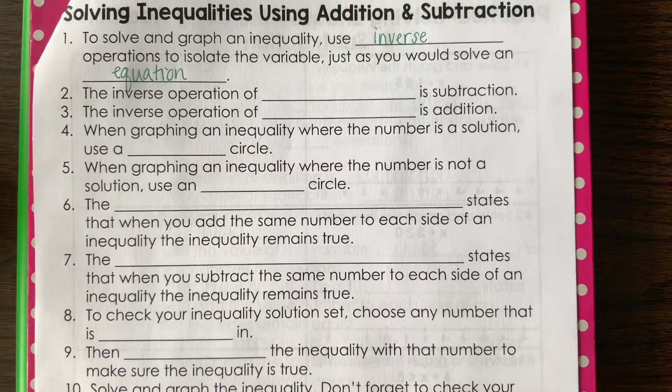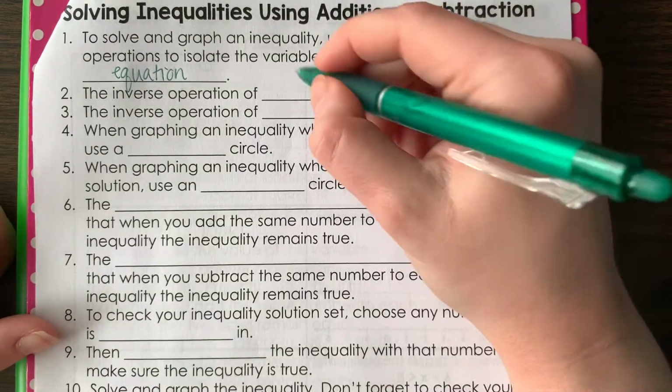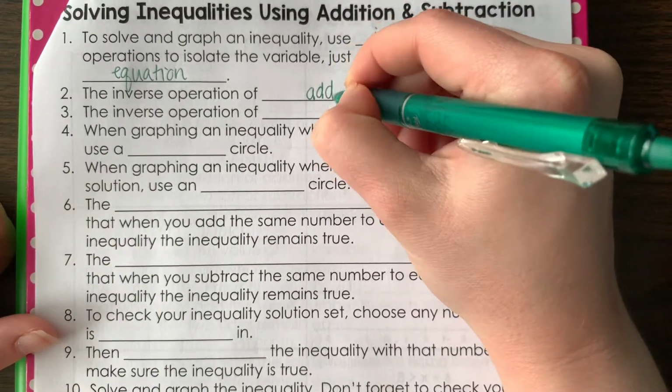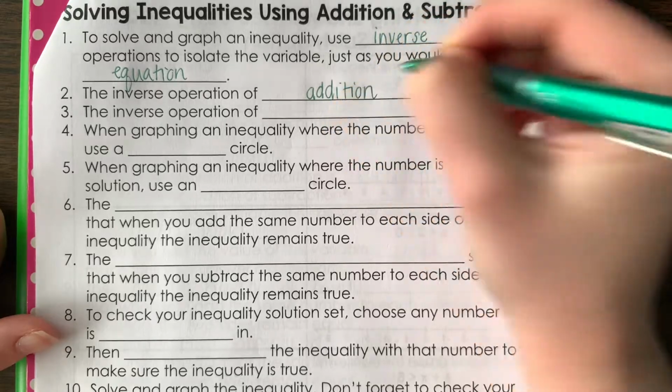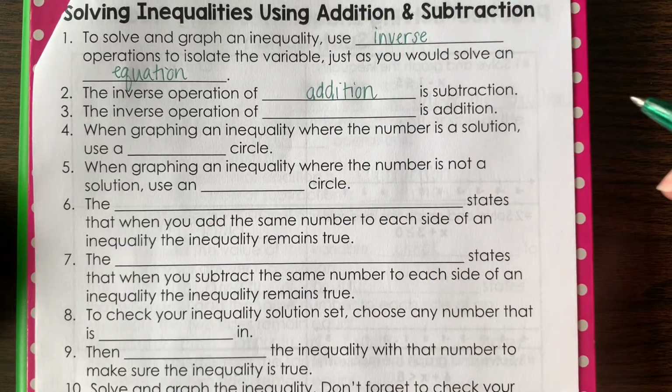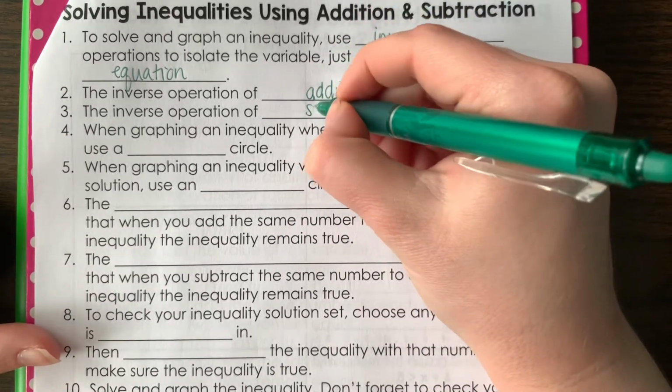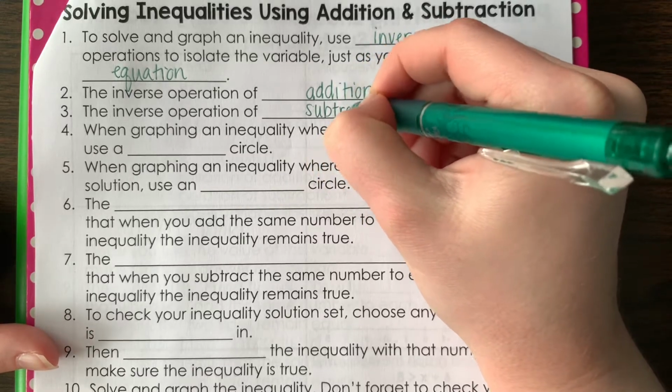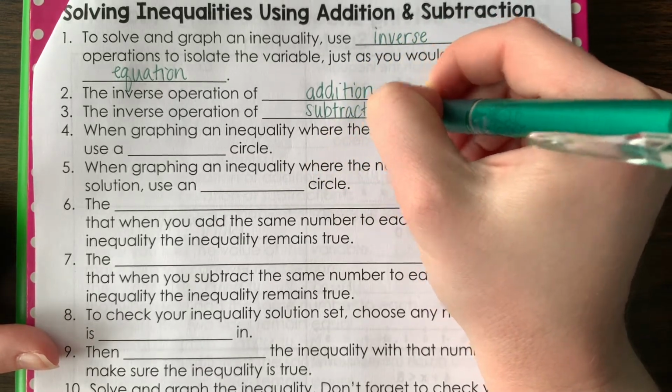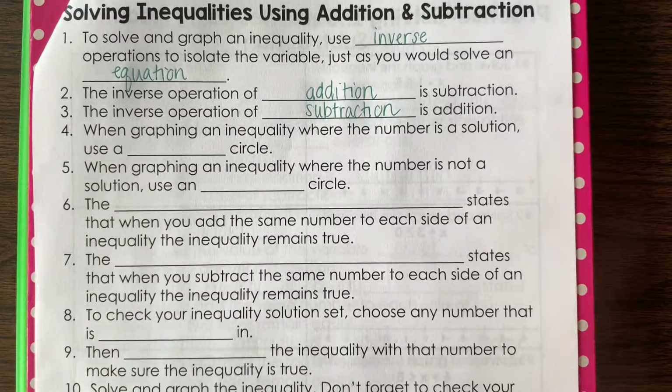So the inverse operation of blank is subtraction. Well, that's addition. And then going the other way, the inverse operation of blank is addition. Well, that's subtraction. You know these. Number 4 is where it's new.